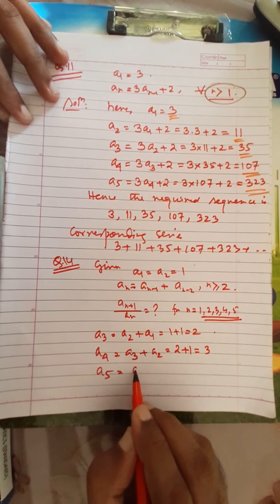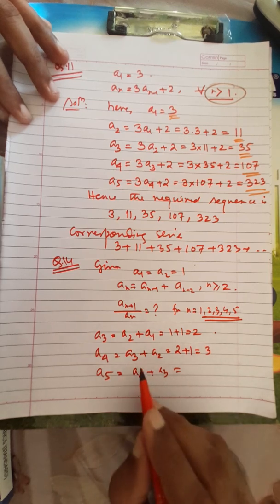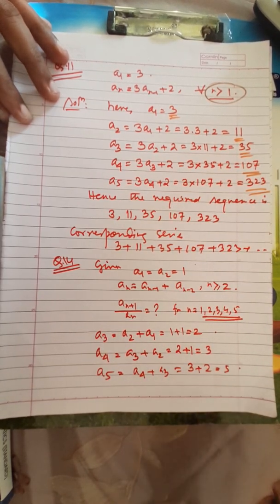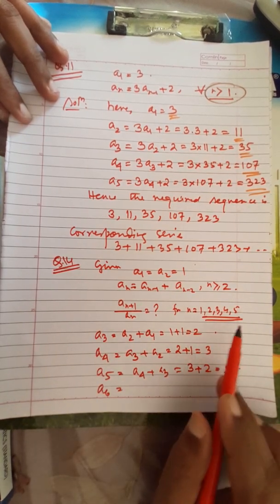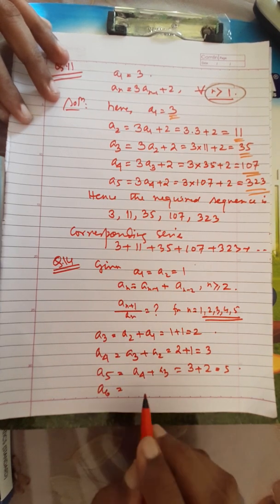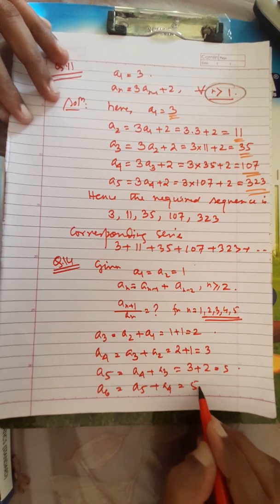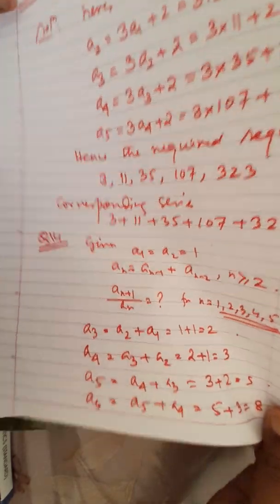A5 is equal to A4 plus A3. A4 is 3, 3 plus 2 is 5. Okay. We need A6 also, because if we put n is equal to 5, then n plus 1 is 6. A6 we need up to. So A5 plus A4. A5 is 5, A4 is 3, that is 8. Clear?